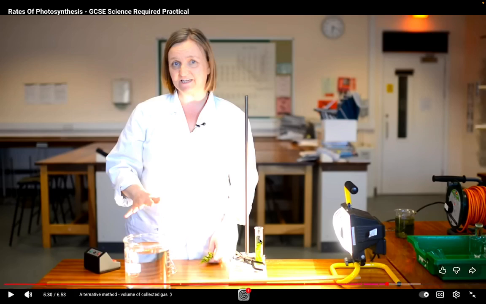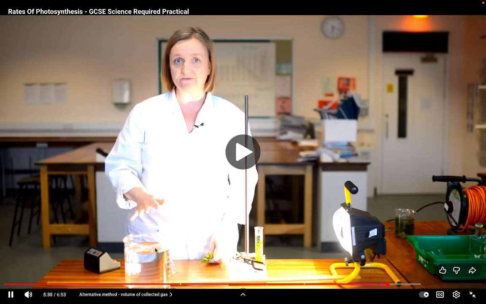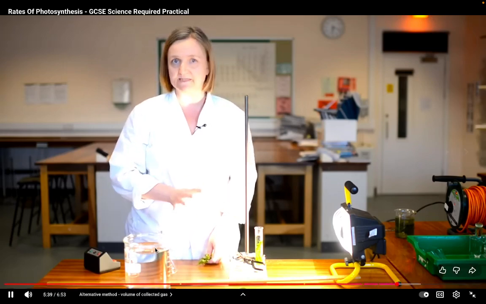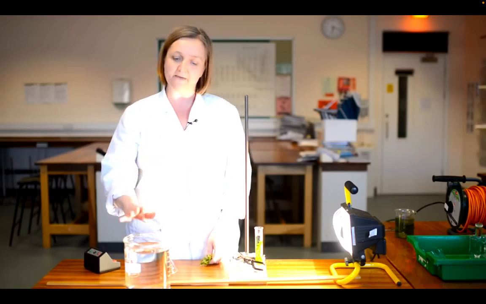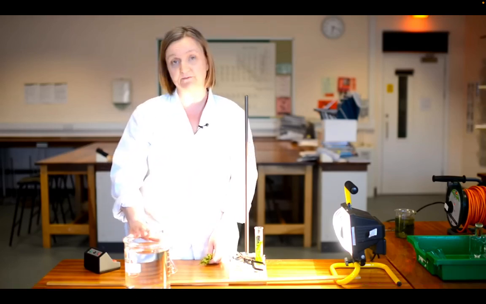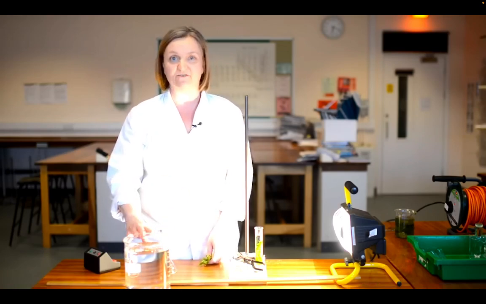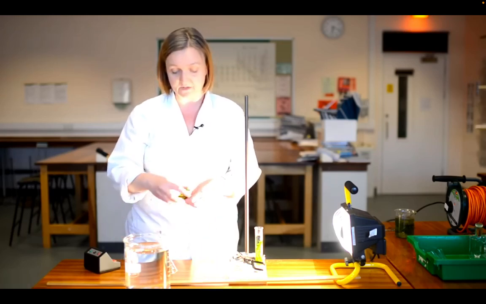We can use this way to measure our bubbles in 1 minute, but we can also measure volume in a different way, because of course one of the errors we produced is that the bubbles are not exactly the same volume. So you may see it where we collect the volume of oxygen so we can measure it more accurately, or you may just collect the oxygen to prove that it is oxygen gas that the pondweed is producing.